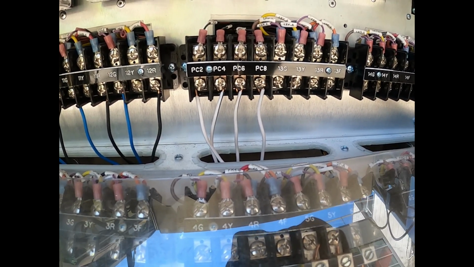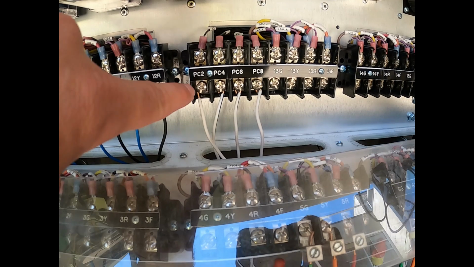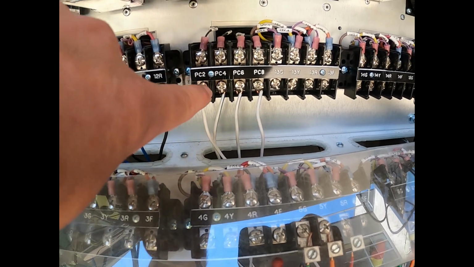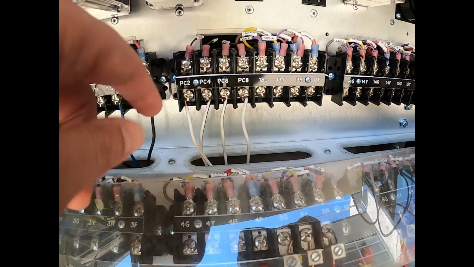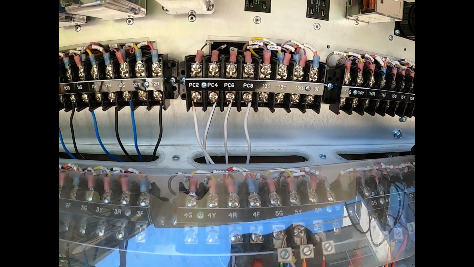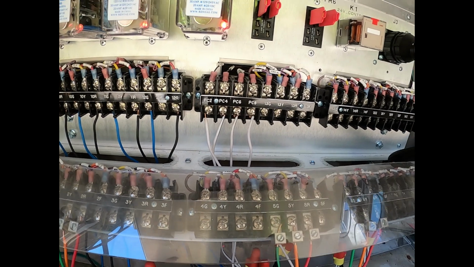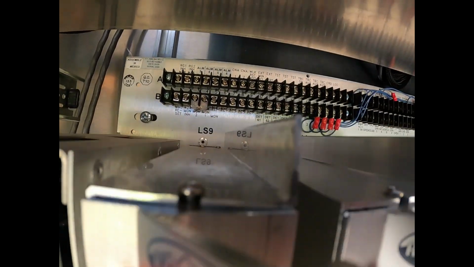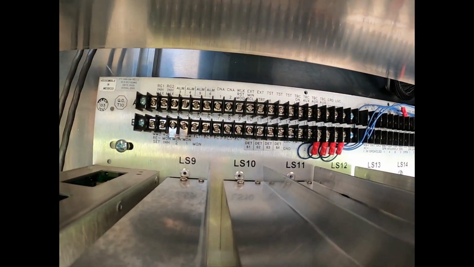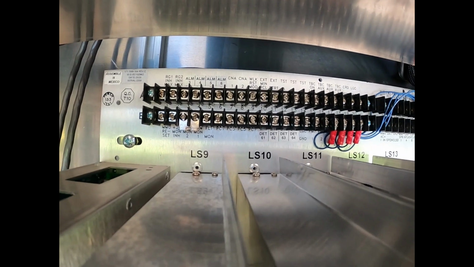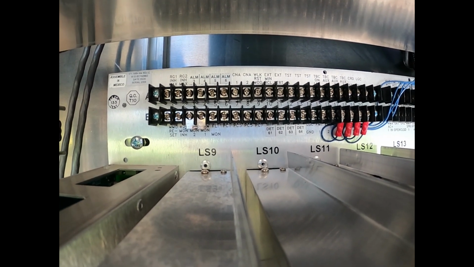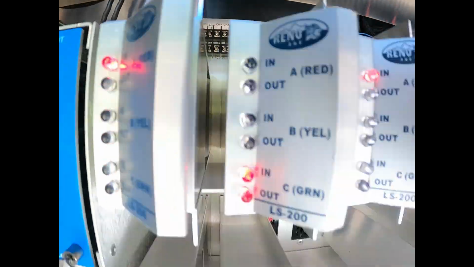Typically this would be used for all your Ped calls for Ped Phase 2, all your Ped buttons for Ped Phase 4, 6, and 8 on a standard conventional NEMA setting. In this cabinet, which is a TS2 cabinet, we have other Ped inputs up there. You can see them: PC 1, 3, 5, and 7.